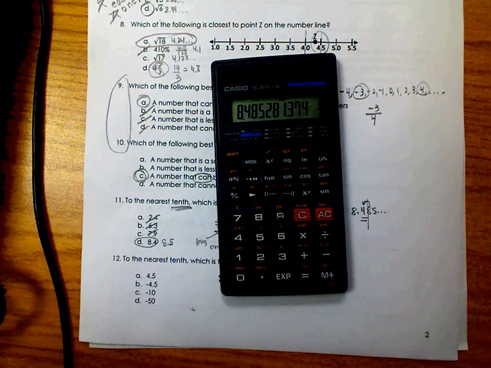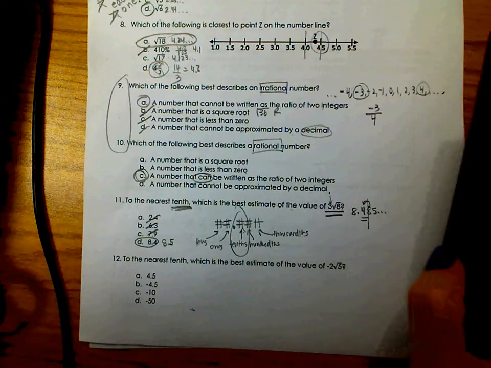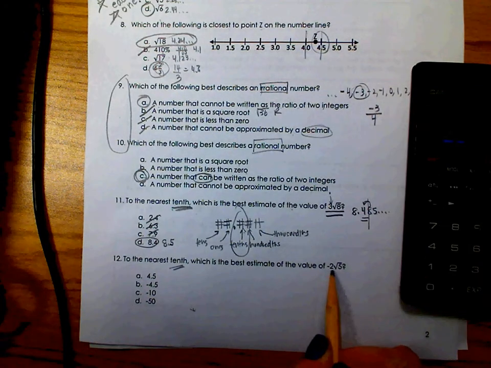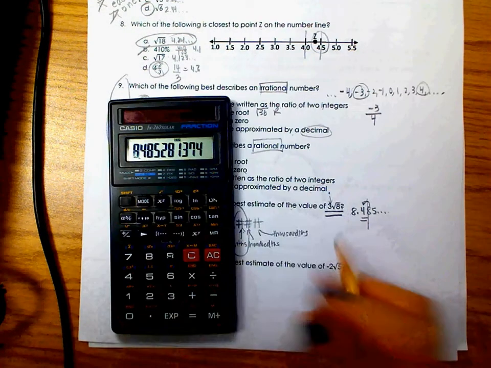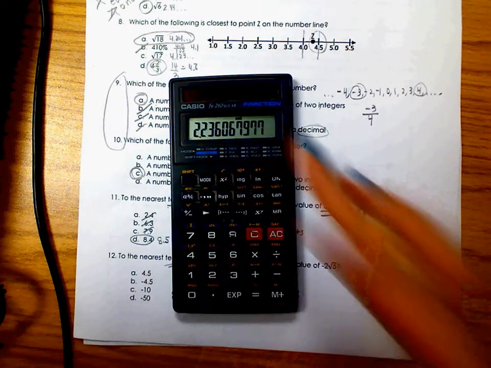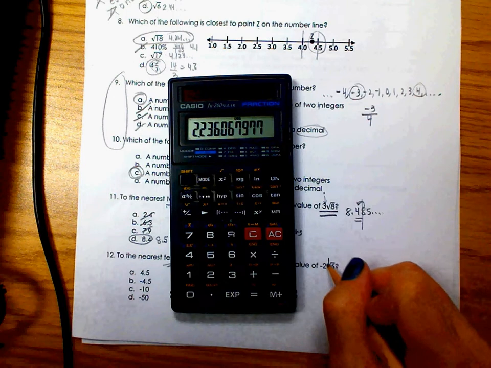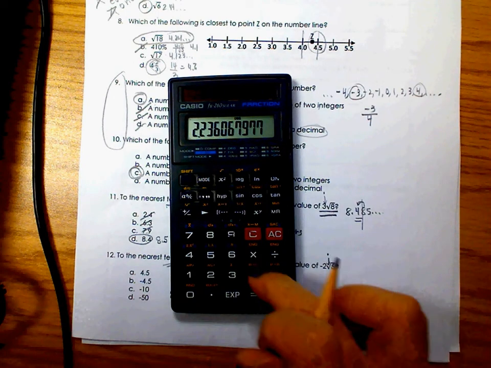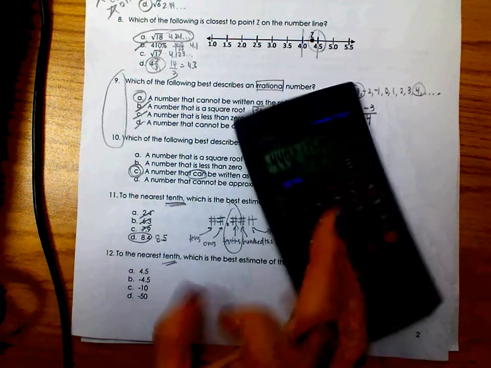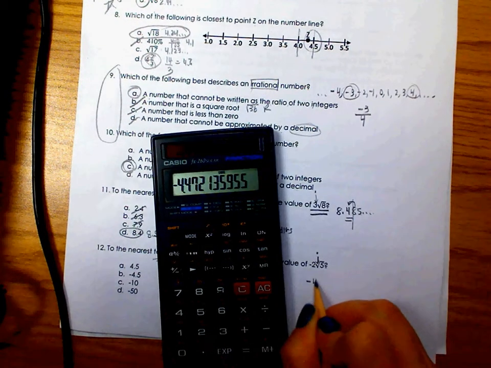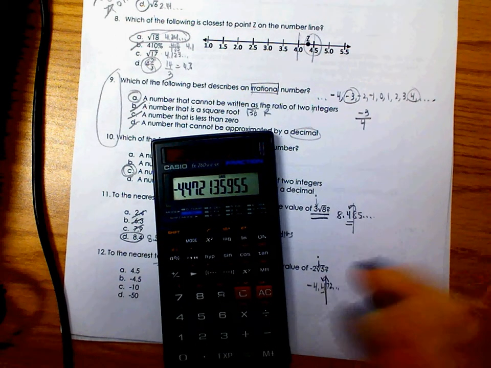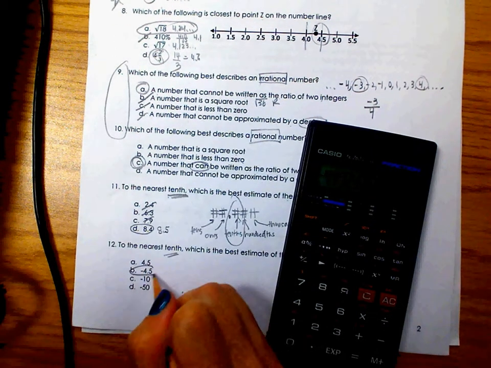Number 12. To the nearest tenth, once again, which is the best estimate of the value of -2 root 5? Once again, let's do the square root of 5 first. So you get some irrational number. Multiply that. Remember, a negative times a positive equals a negative, so times 2 gives us -4.472... We're going to round to the nearest tenth. That 7 tells the 4 to go up. And in this case, yep, we pick -4.5.